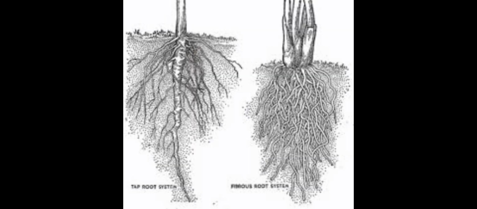If you observe this image, in the first image there is a main root. That main root is known as the taproot. This taproot has branches, which are known as rootlets. On these rootlets there are root hairs.